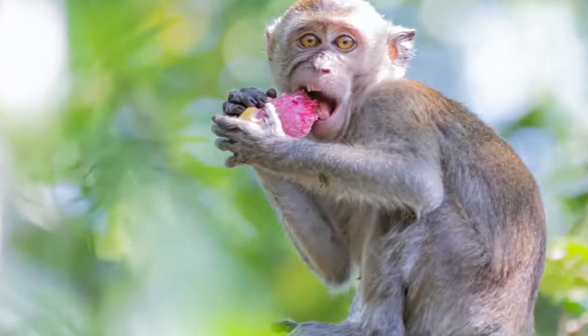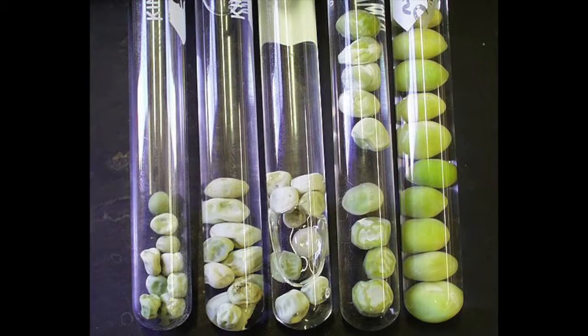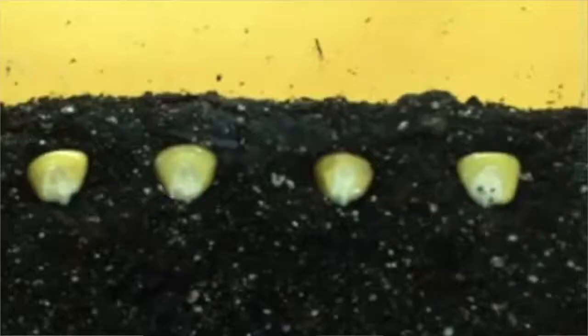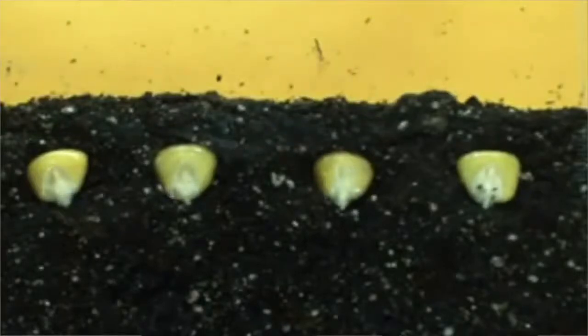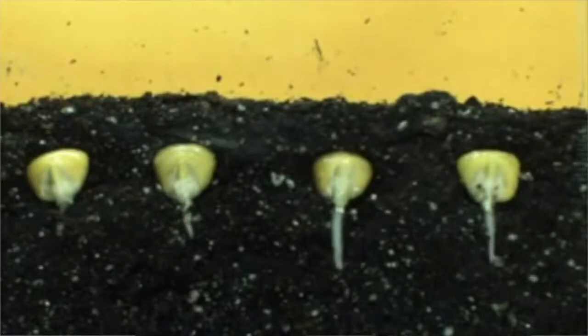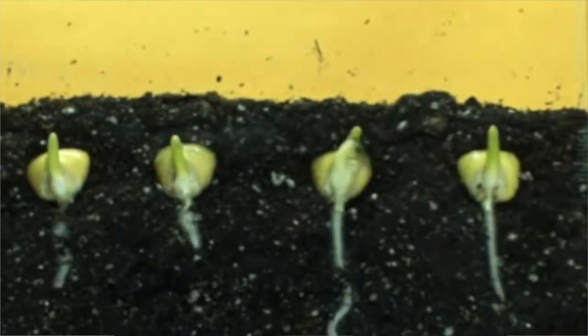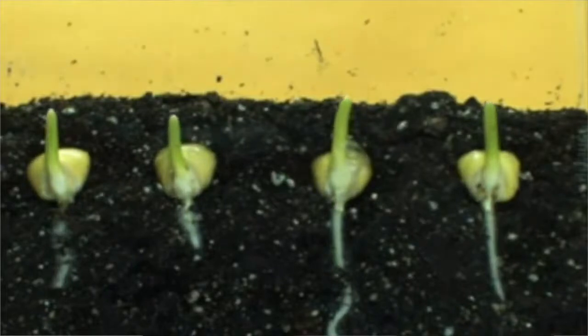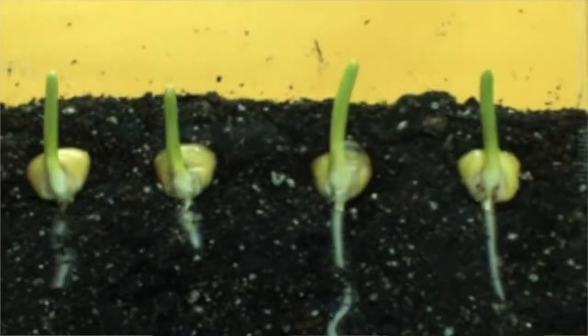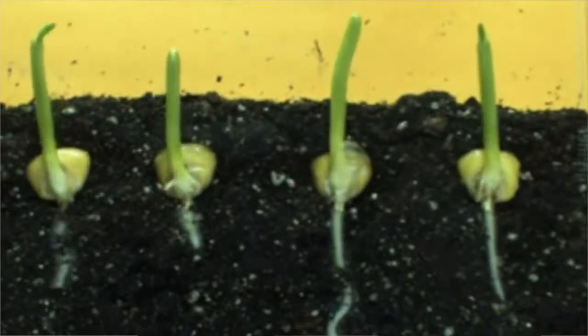Once the embryo detects the right combination of signals, it will start swelling as it soaks up water. This is called imbibition. After the seed soaks up enough water to split open the seed coat, a root will emerge. Roots can sense gravity and tend to grow down into the ground. We call this response gravitropism. Eventually, a stem and leaves will poke out and begin growing in the opposite direction towards light. This is called phototropism.